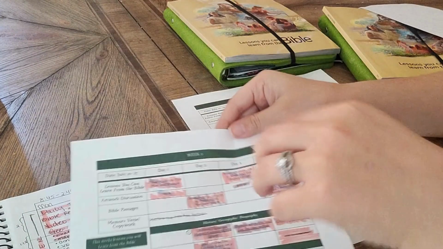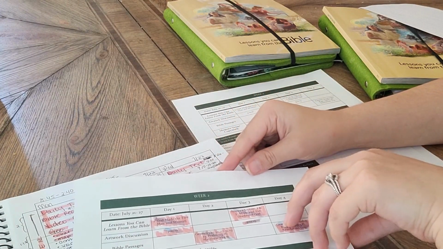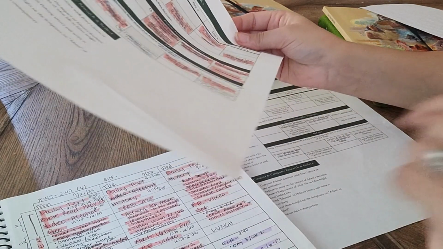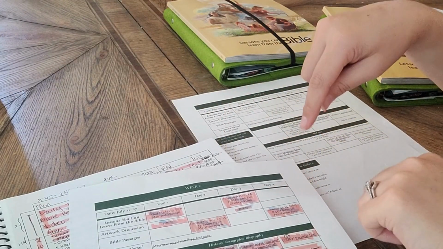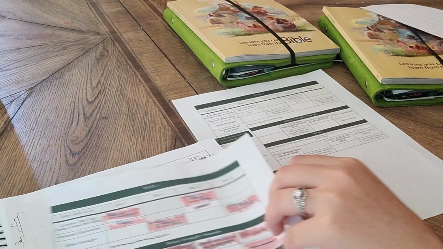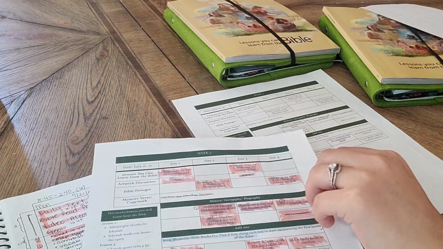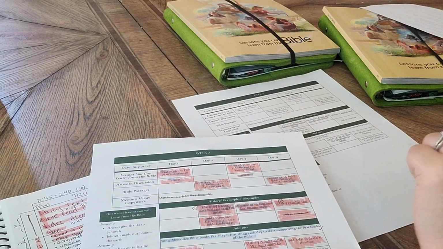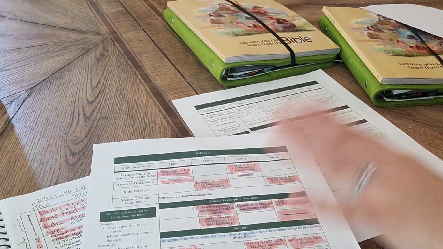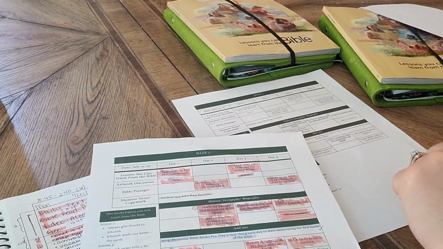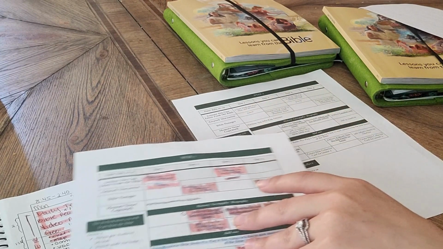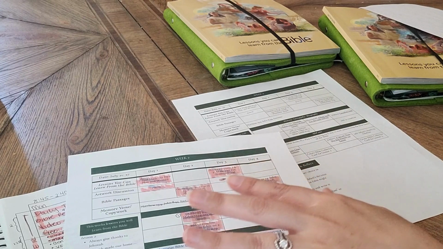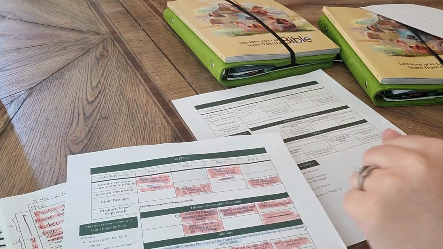We added Adam's creation and, I think later in the week, we also added Adam's death to the timeline. So our timeline is just an Amazon purchase. If you type in history timeline notebook on Amazon, there are a ton of them that come up. So you could just select one that you like, that you want to use with your family, if you want to include the timeline in your course.